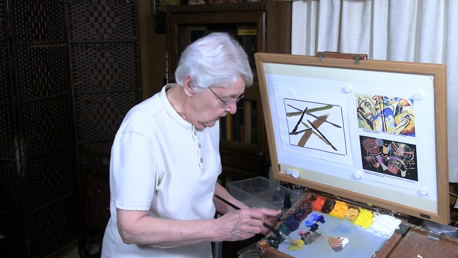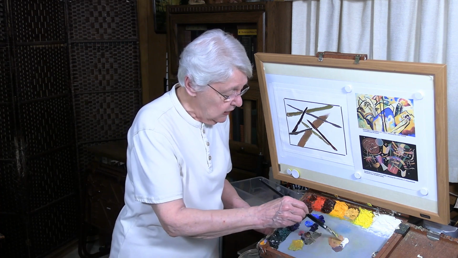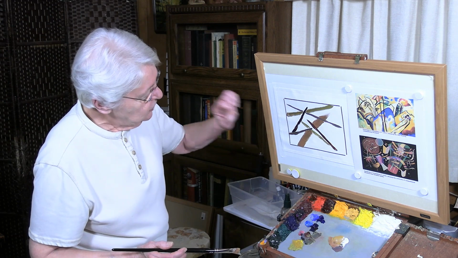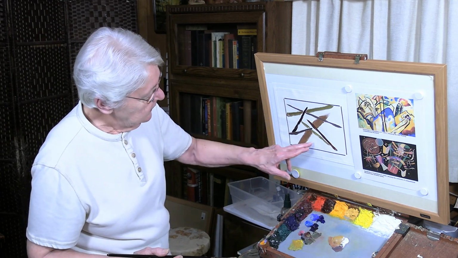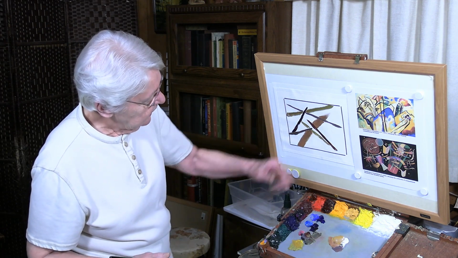I'm not going to do a complete thing here, just to show you how the whole thing works. And you can see every mark I made changed the marks that were already there. Every mark I put down changed the negative space, and it created a different kind of movement.